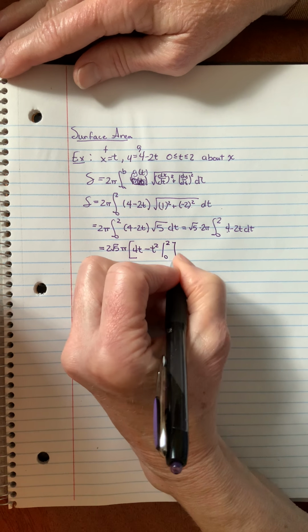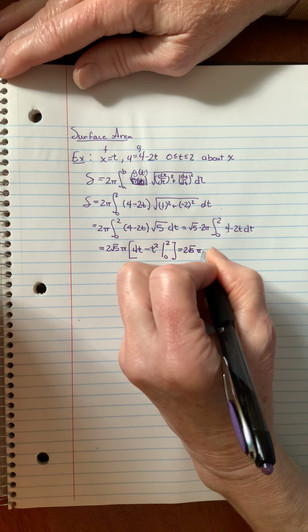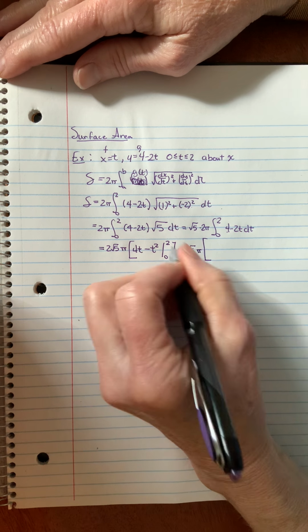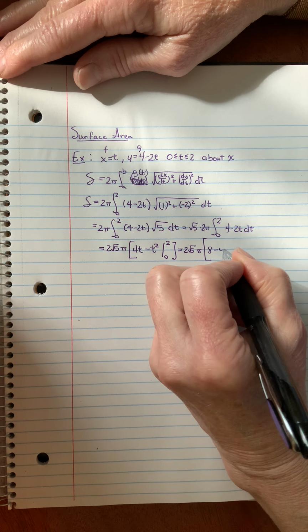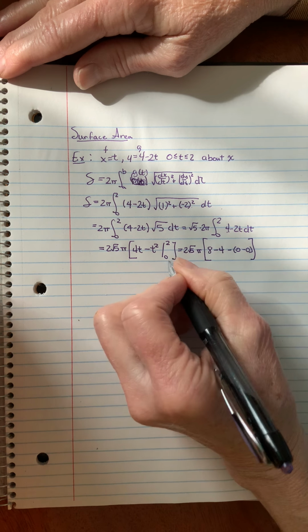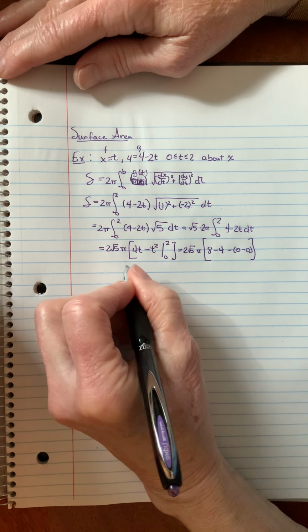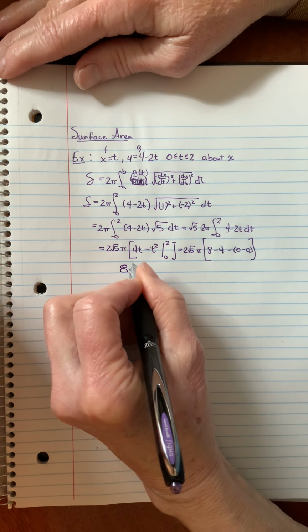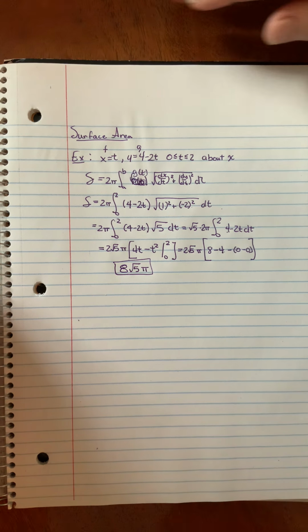Evaluate from 0 to 2. Evaluate that at 2, so that would be 8 minus 4, and then minus 0 minus 0, putting 0 in. We end up with 8 minus 4 is 4, 4 times 2 is 8 square roots of 5 times pi. So there's our surface area.